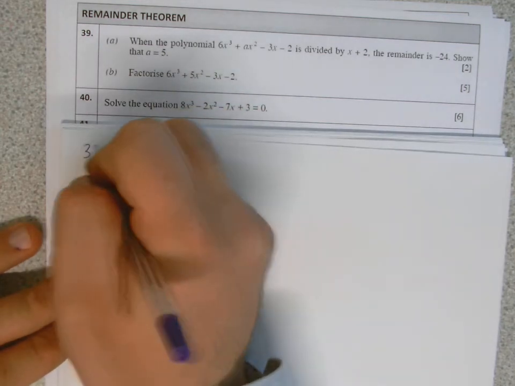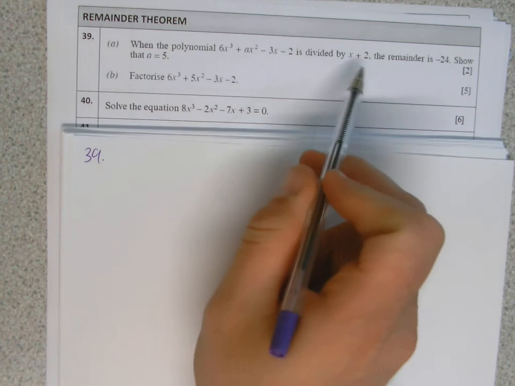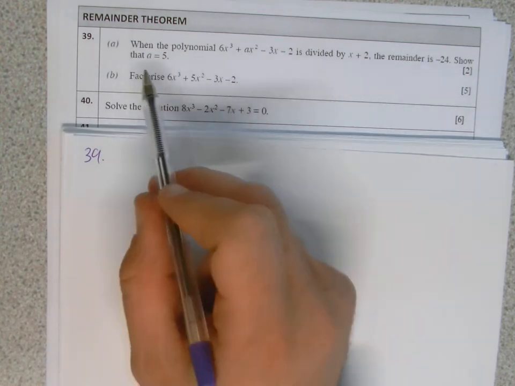Right, question 39. Polynomial here is divided by x plus 2. The remainder is minus 24. Show that a is equal to 5.